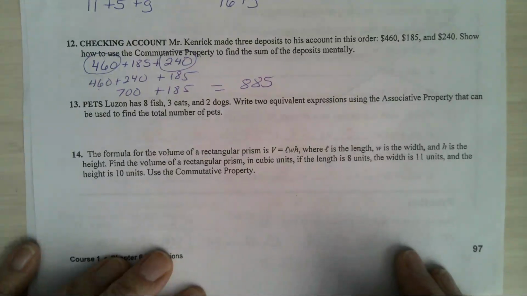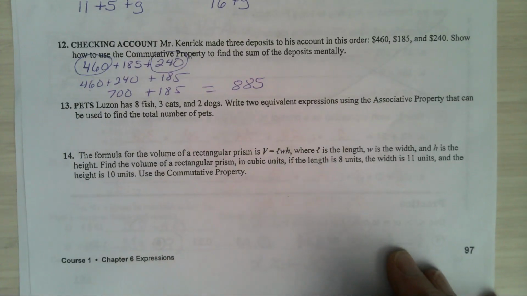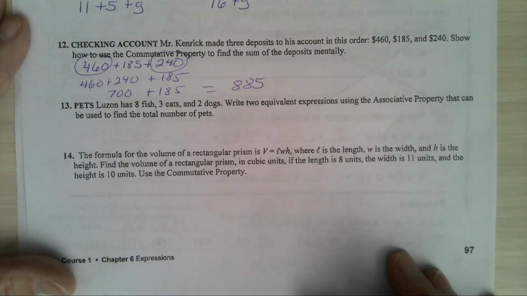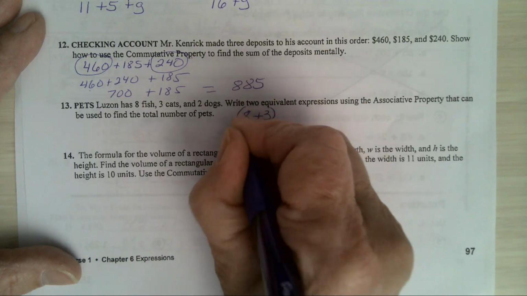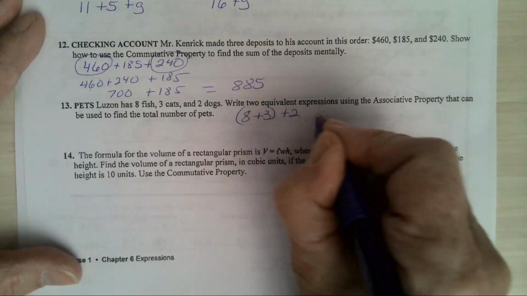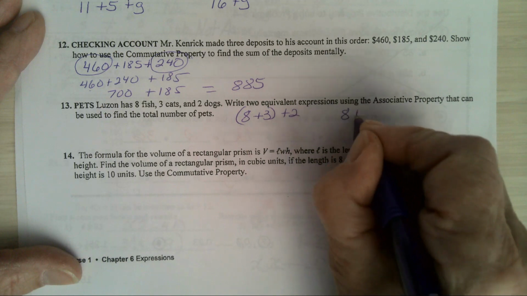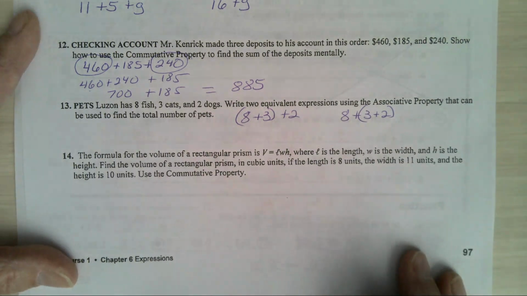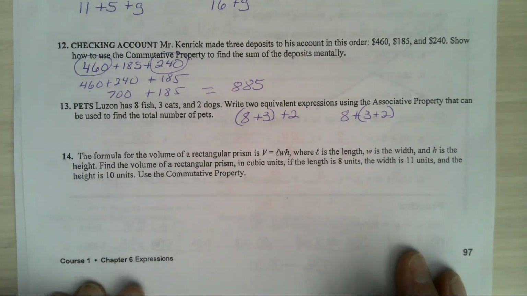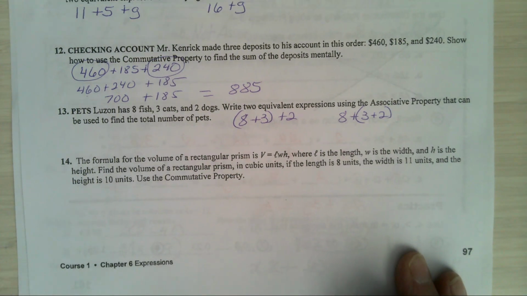Write two equivalent expressions using the associative property that can be used to find the total number of pets. Well, 8 plus 3 in parentheses plus 2, or 8 plus 3 plus 2. There I used the associative property and I just moved my parentheses.